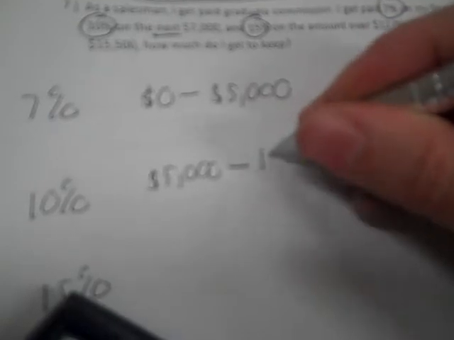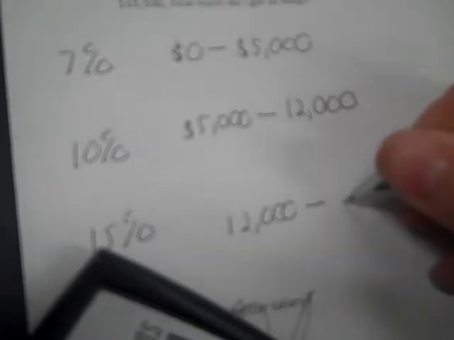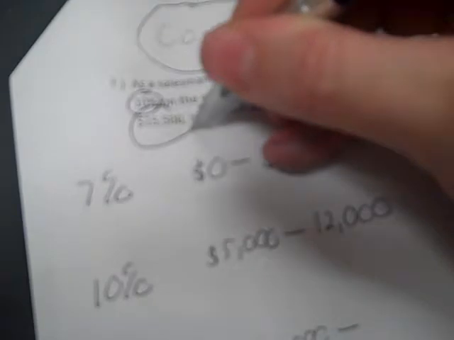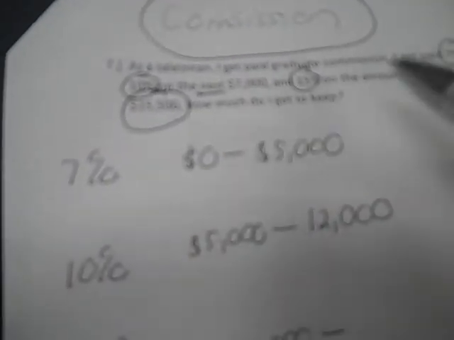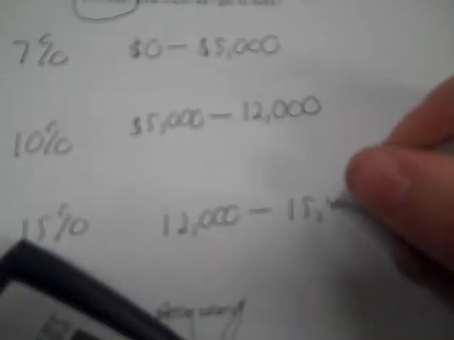So that's 12,000. And now I drop my 12,000. Leave that empty. Now the sales at the end were 15,500. That's higher than this. It's higher than this. So that would go right here.